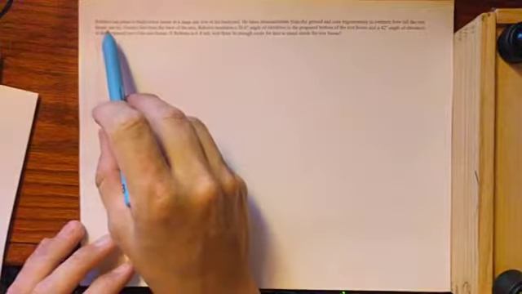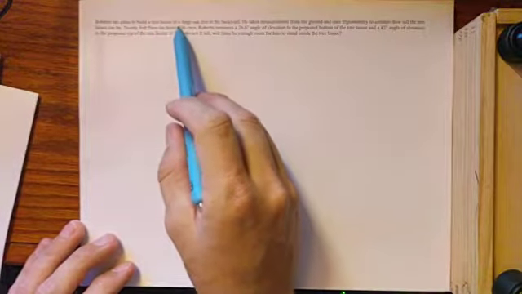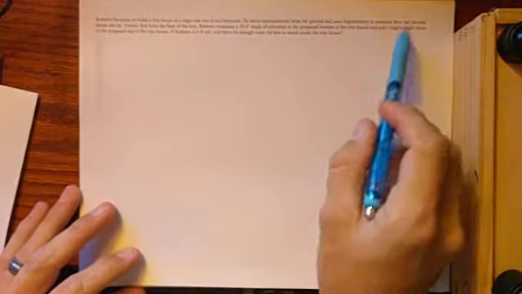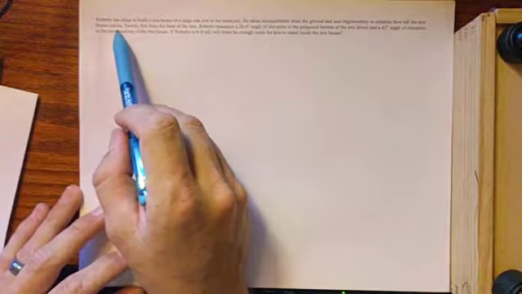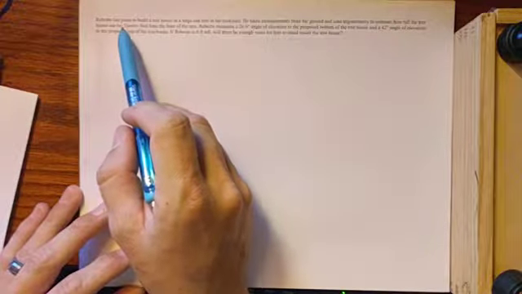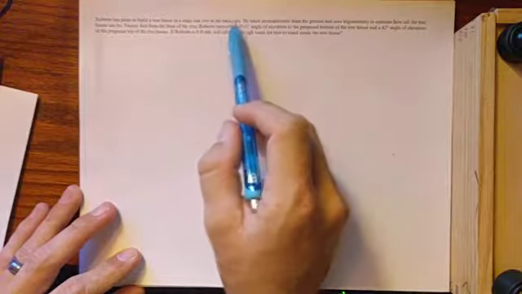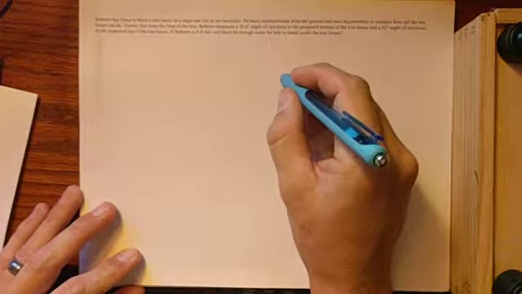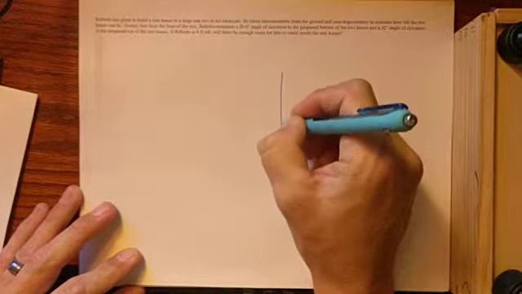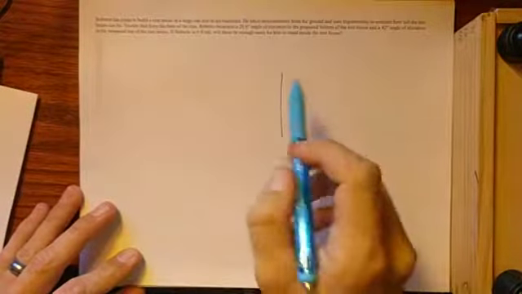It says, Roberto has plans to build a tree house in a large oak tree in his backyard. He takes measurements from the ground and uses trigonometry to estimate how tall the tree house can be. Okay, so before I read any more, I know that there's a tree, and we're going to assume that the tree is vertical.